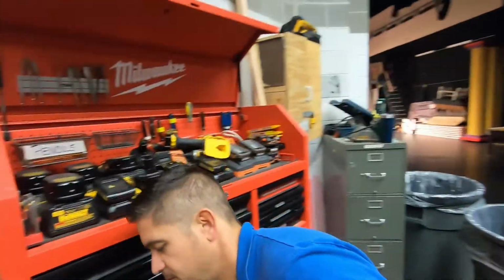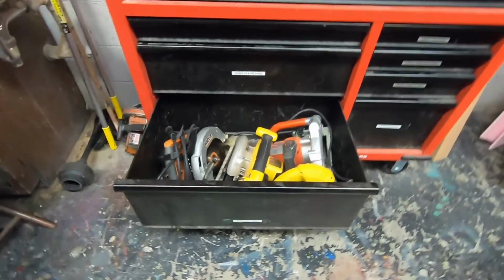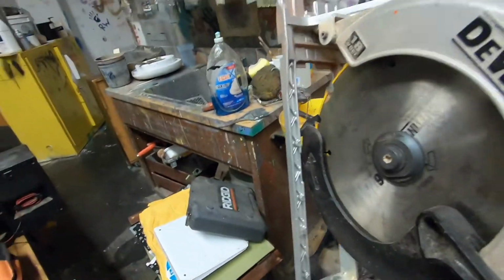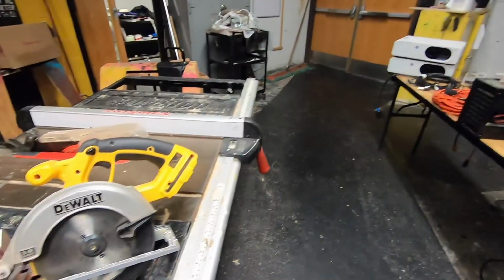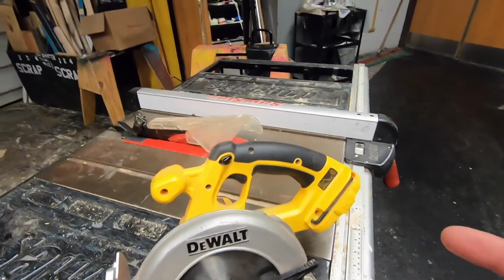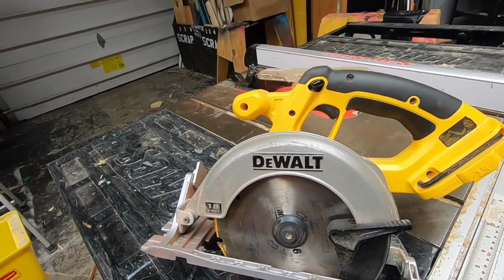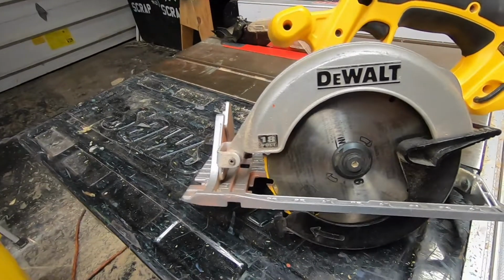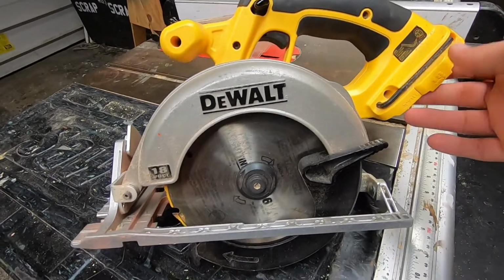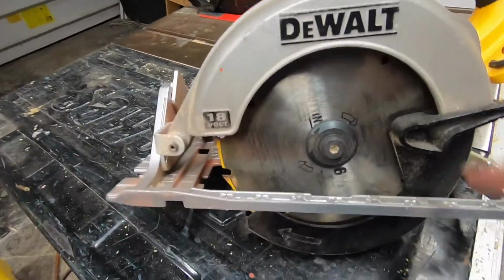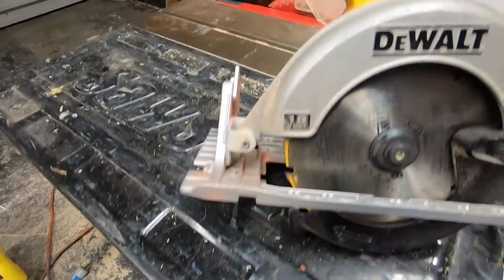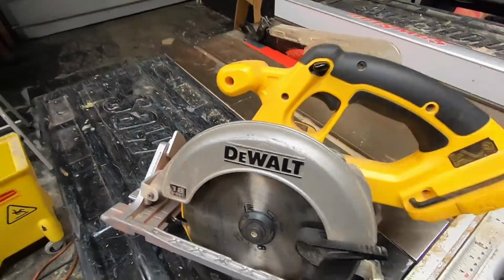Our circular saws are stored down here in the drawer. In circular saws, we have one that's cordless, and the others are corded. The cordless one has a battery here, an 18-volt battery, and it's got a blade that spins. You never put your hands in front of it. We can talk all about that later as we go over tool safety.